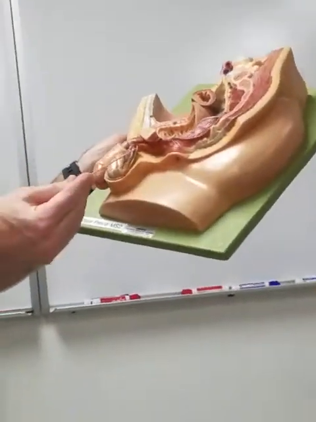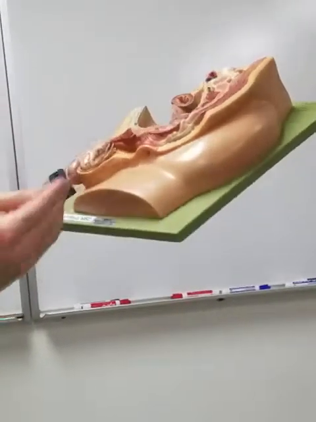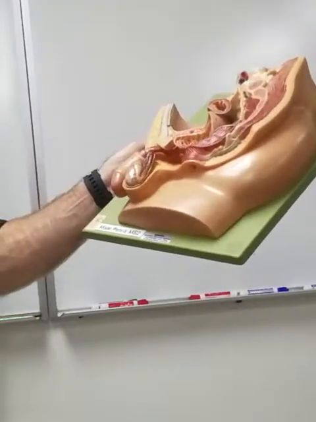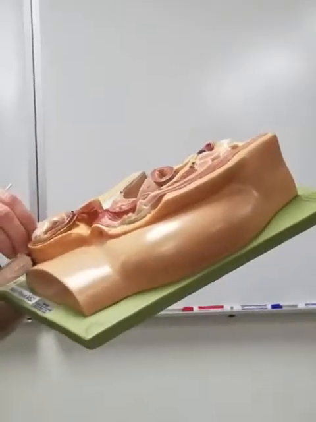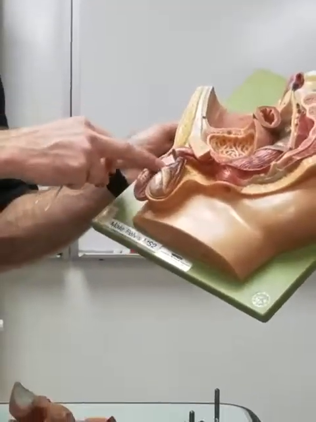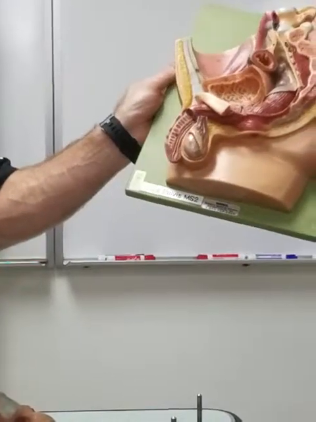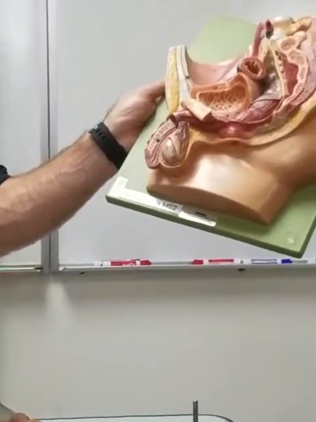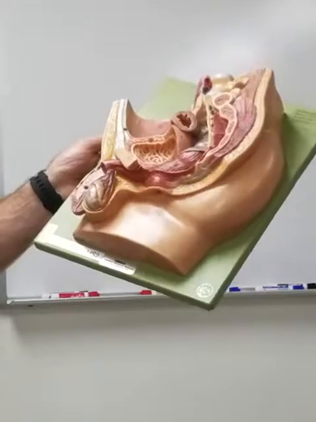This is a good model for the ejaculatory duct. It's a good model for bulbospongiosus and ischiocavernosus. Same things we have already seen, the white tissue, tunica albuginea, surrounding a corpus cavernosum on one side.